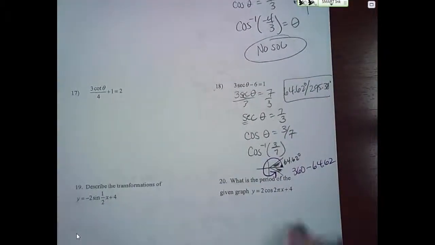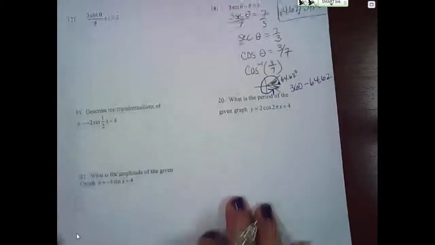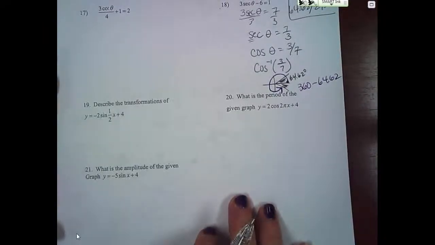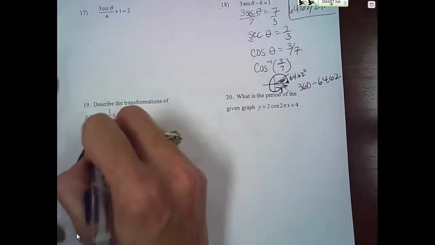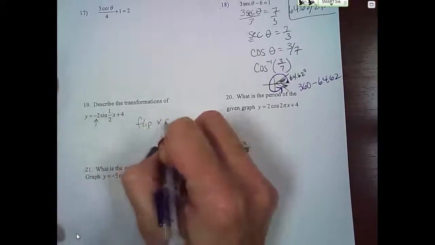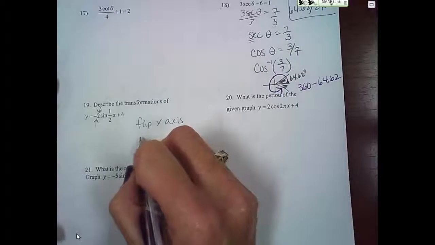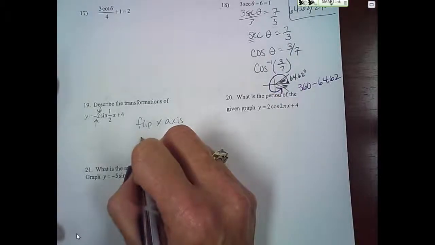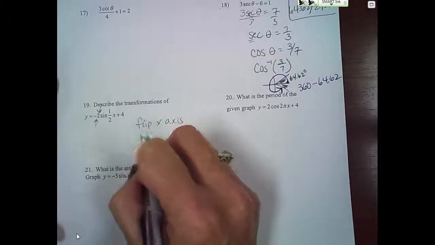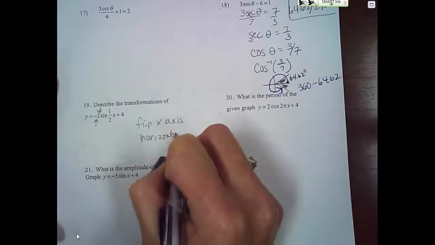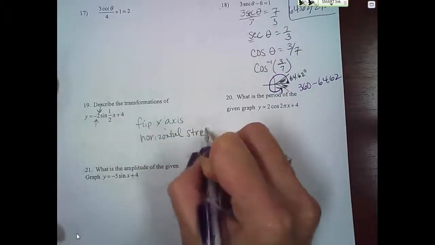All right, let's answer these questions really quick. Look at number 19. Describe the transformations. Okay, the negative means you're going to flip over the x-axis, right? The 2 means you're going to change the amplitude. So you're going to take a horizontal stretch. Right, you're stretching it up and down.